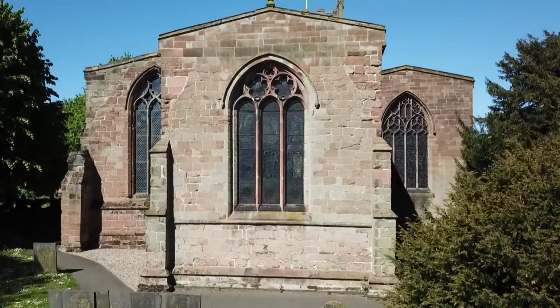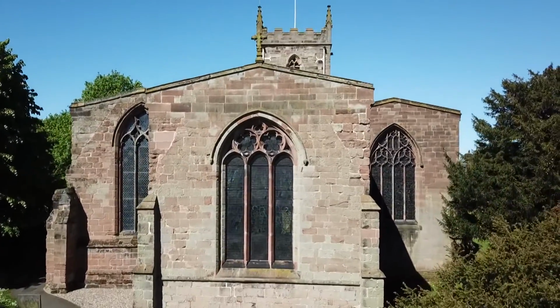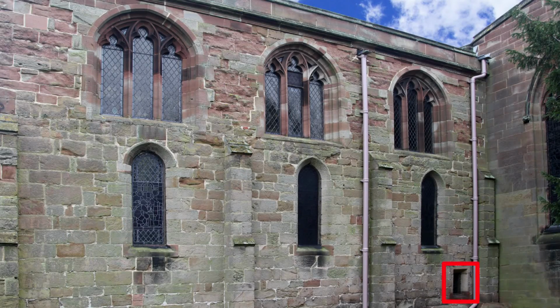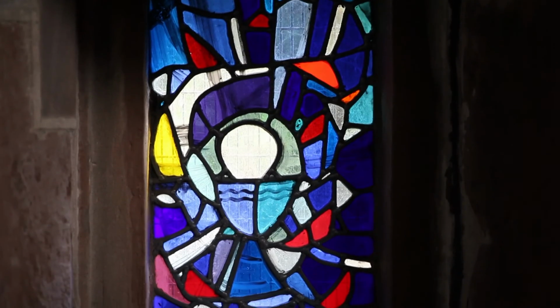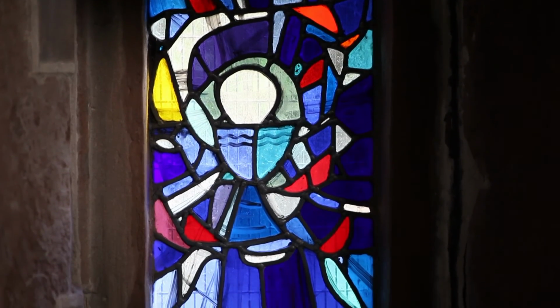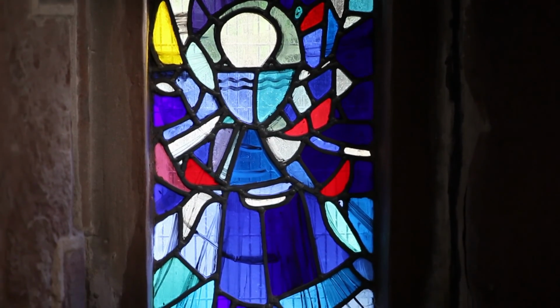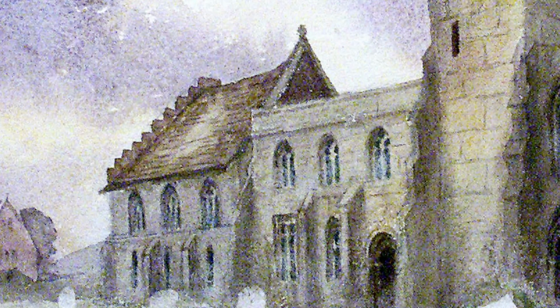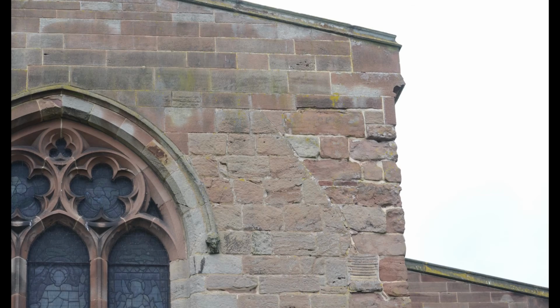In the 13th century, the chancel, which is considered the most holy part of the church, was added. The small window, which now houses fine stained glass, would have been open and contained a bell to summon the congregation. The roof then was steeply pitched, and evidence of this can be seen on the chancel and aisle walls.